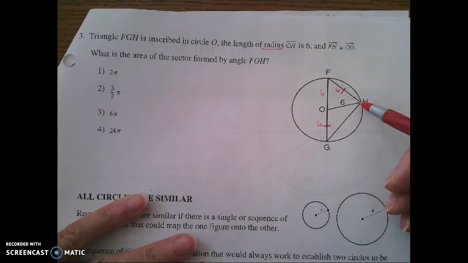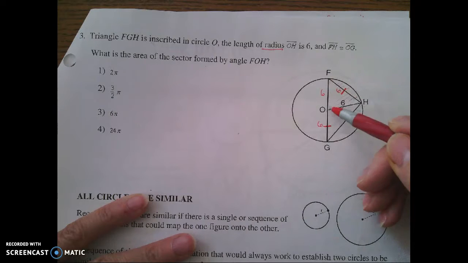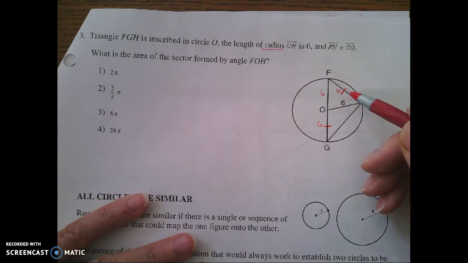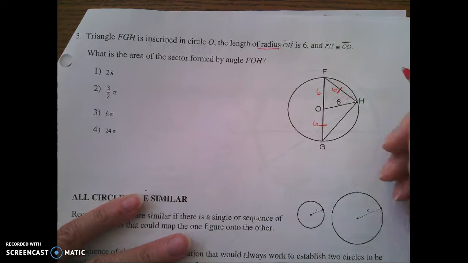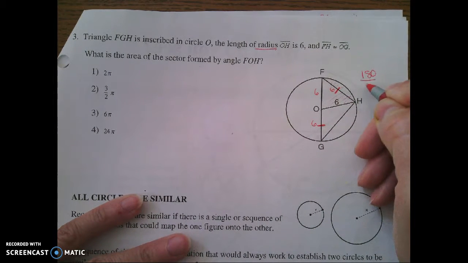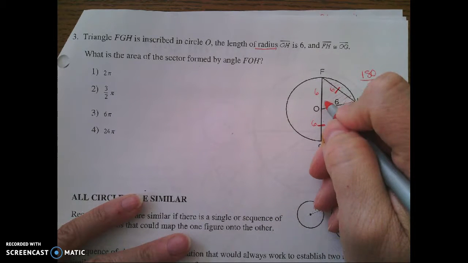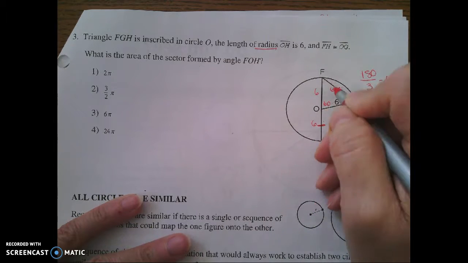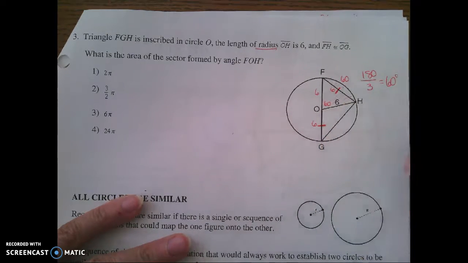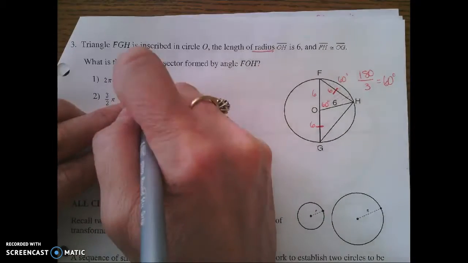Do you see a triangle here? What kind of triangle is that? It is equilateral. All 3 sides have the same length, which means all 3 angles are going to have the same measure. There's 180 degrees in a triangle. If all 3 of them are the same, they're all 60 degrees each. That is also now a central angle, so the measure of its arc is also going to be 60 degrees. So there you have it.